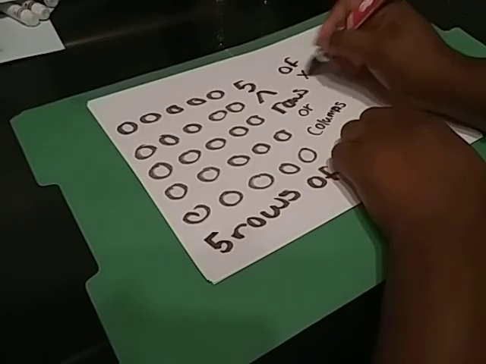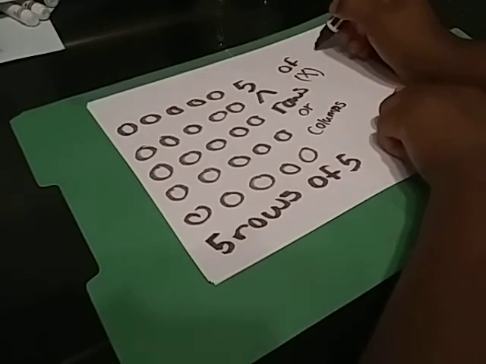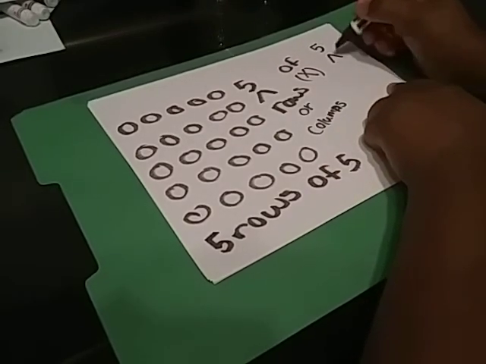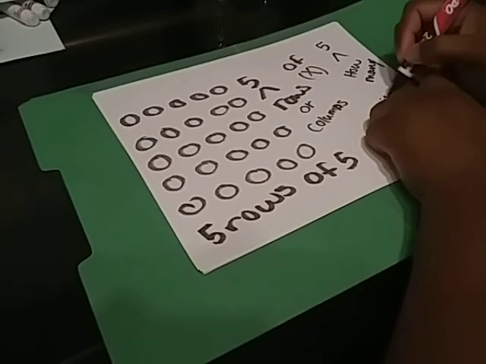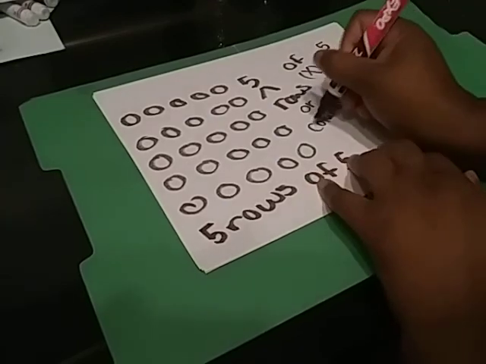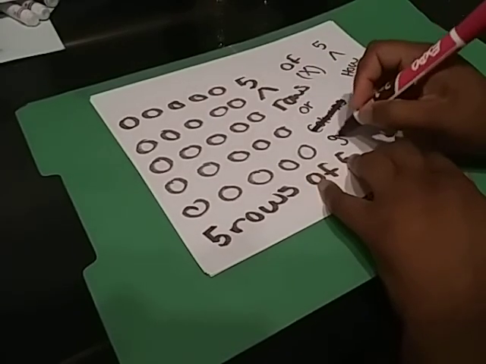"Of" represents multiplication. Excuse me, I meant group. That is so wrong. I'll go back over it.